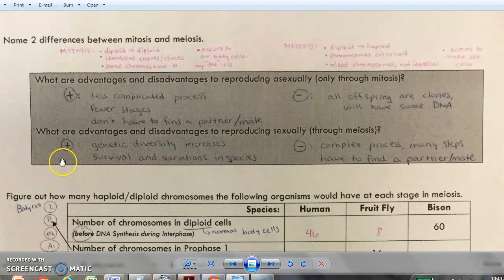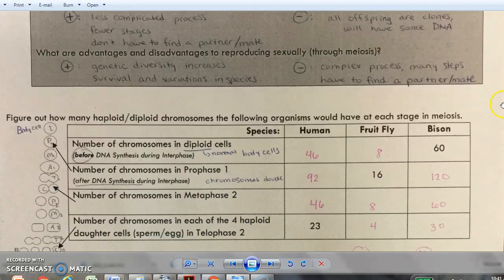So what are the advantages and disadvantages to sexual reproduction through meiosis, which is how we do it? All animals, all plants do it this way. We increase our genetic diversity. So if you're allergic to peanuts, but your partner is not, there are chances that your kids are not allergic to peanuts. They could survive the giant peanut butter outbreak massacre. Negative is that it's really complex. There's lots of steps, and you do have to go find a partner or a mate in order to produce a baby if you are reproducing sexually.